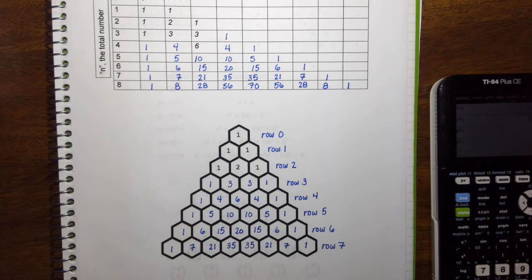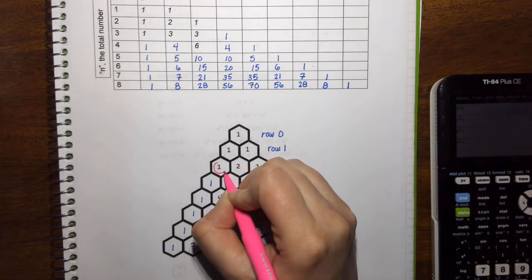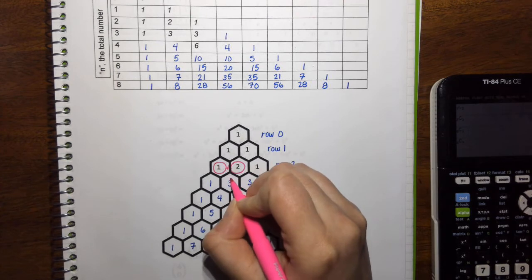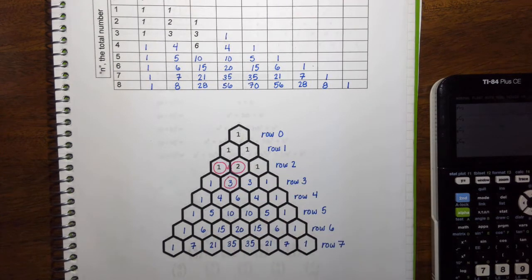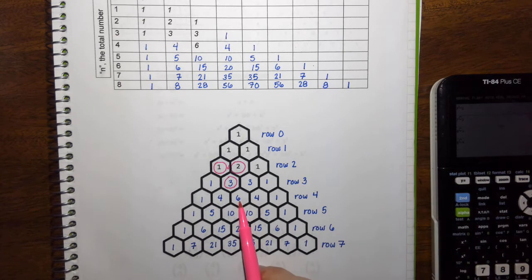Okay, now let's just say that you need to do something with Pascal's triangle, but you don't have it on you. That's okay, it's easily recreated. What I want you to notice is a super cool pattern: this number plus the number next to it always equals the number right underneath. So 1 plus 2 is 3, 6 plus 4 is 10, 5 plus 10 is 15, 15 plus 20 is 35.